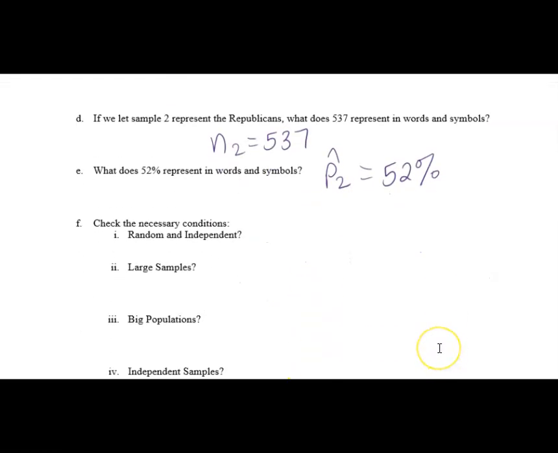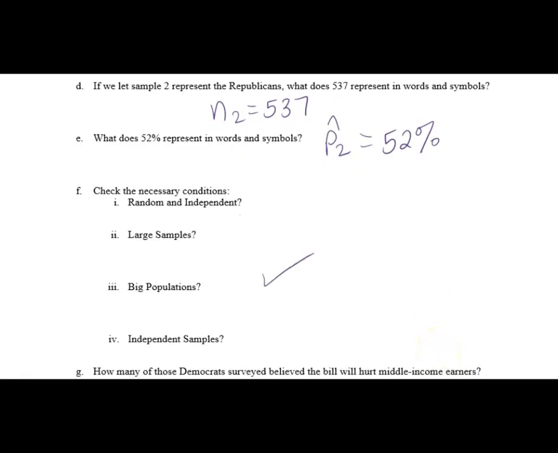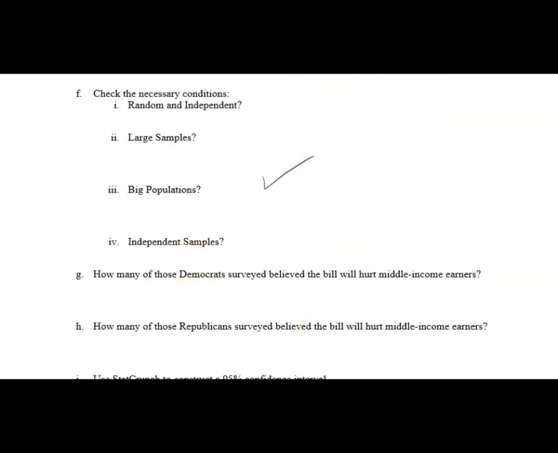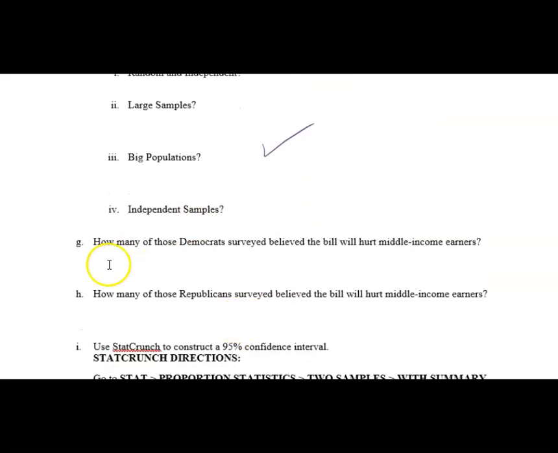I'm going to skip the necessary conditions. They are all met, so we aren't going to worry about that. Let's go ahead and fill out the rest of this, and then we're going to use StatCrunch to do our calculations. It says how many of those Democrats surveyed believed the bill will hurt middle income earners.